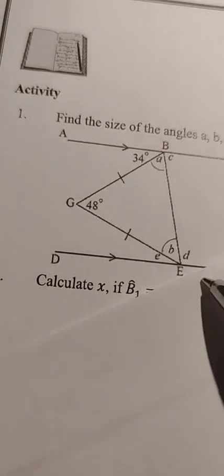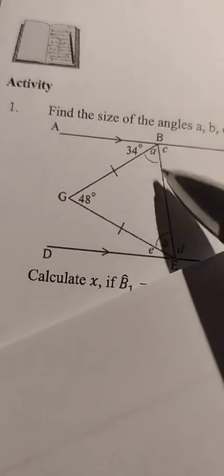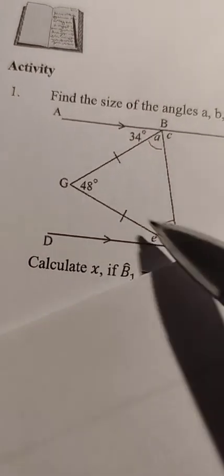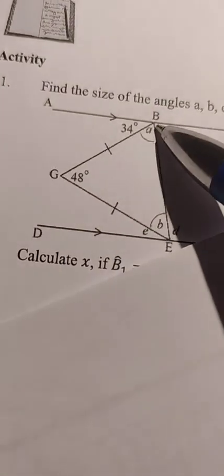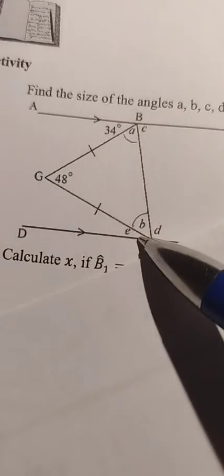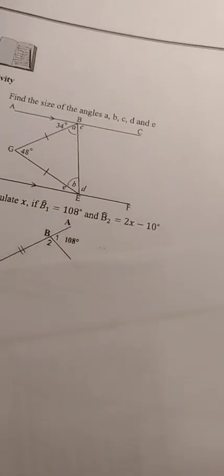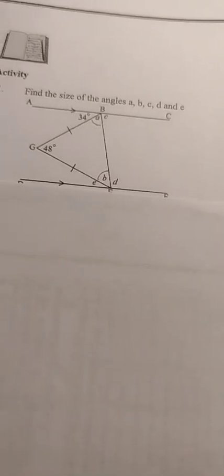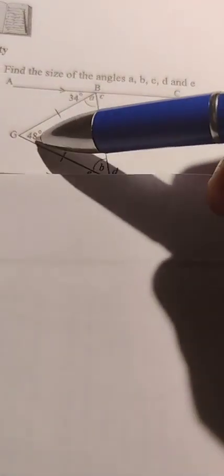GB is equal to GE. Then the angle A is opposite GE. B is opposite GB. These two angles, we say they are equal because they are opposite equal sides. So we can say A is equal to B, angles opposite equal sides. I love that. From the get-go, we can say that. All right? Then there's a relationship that exists between these three angles.